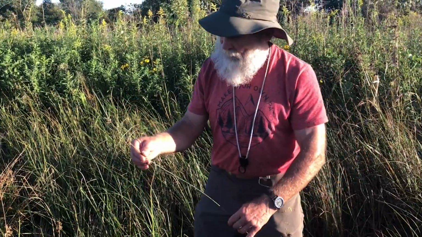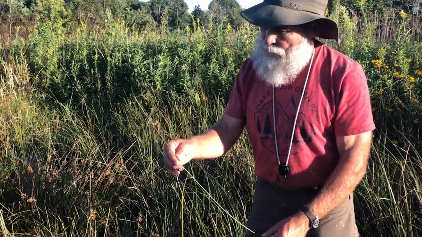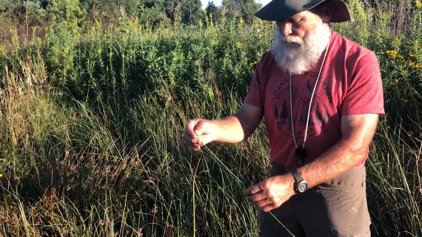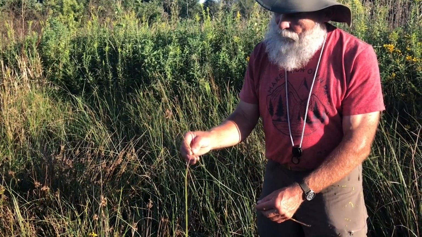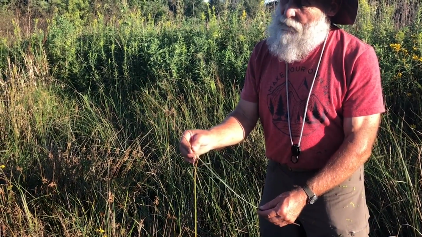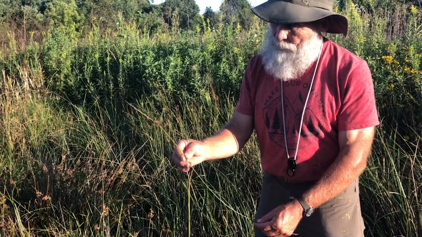Okay, we're going to do one more here before we call it a day. It's getting past 6:30 here. And I wanted to do this one because as we're kind of walking out of the swale, I noticed it, and this is, currently at least, listed as a special concern species in Iowa.